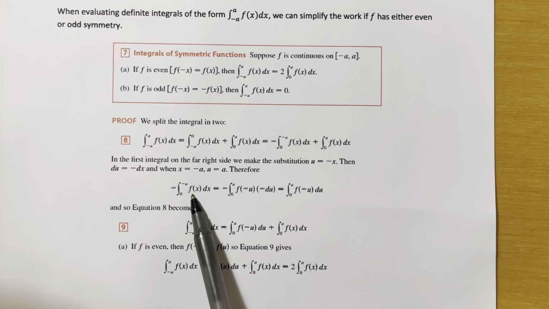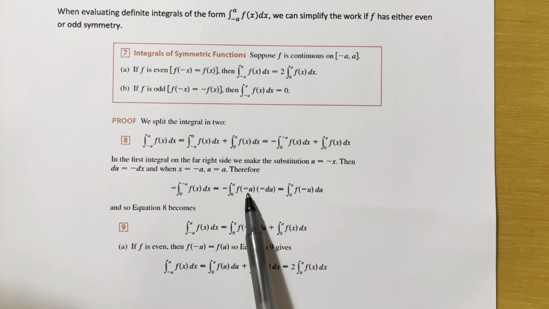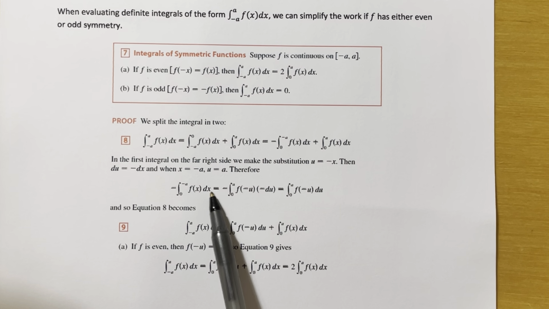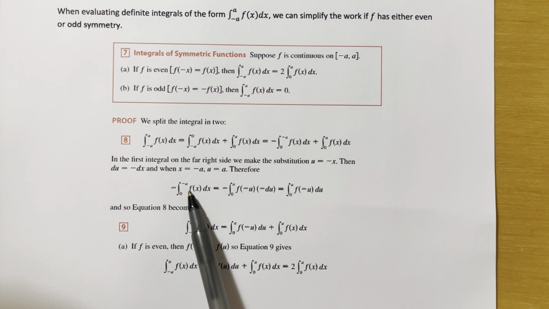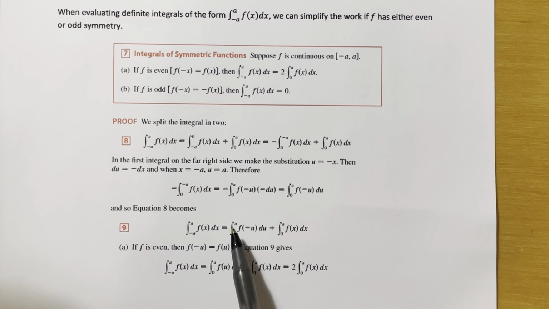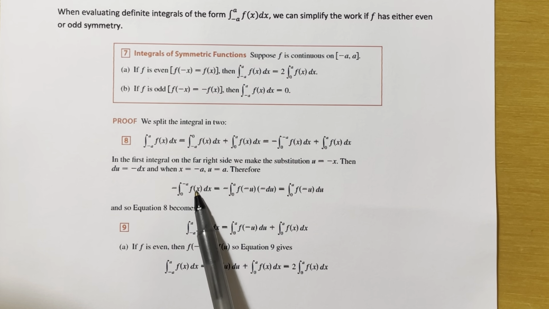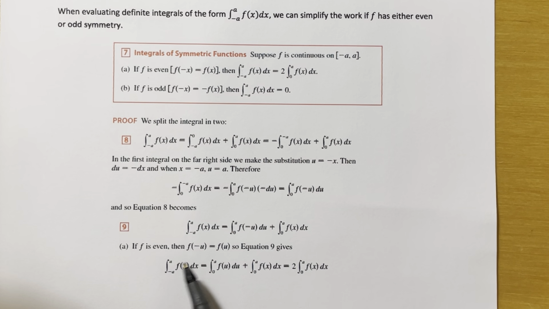So making a change of variables in this integral right here, that x becomes negative u. Then I have a negative du that gets plugged in for dx, but that negative and that negative end up canceling each other. And then my negative a here becomes a positive a, and my 0 would remain a 0 because negative 0 is still 0. So this integral becomes the integral from 0 to a of f of negative u du.